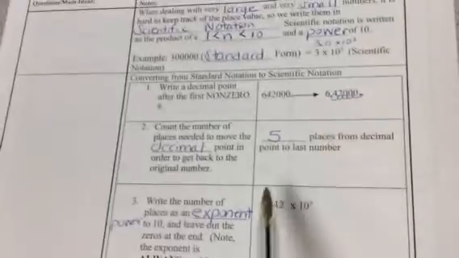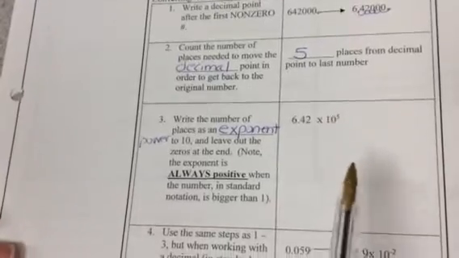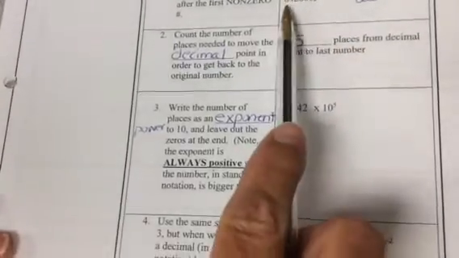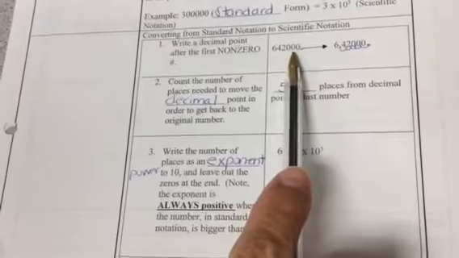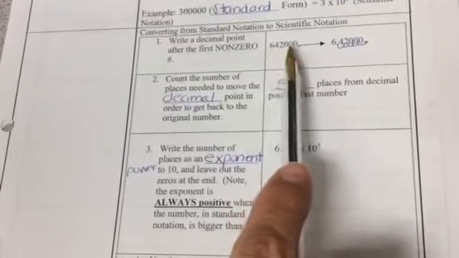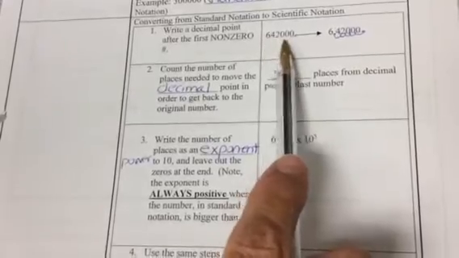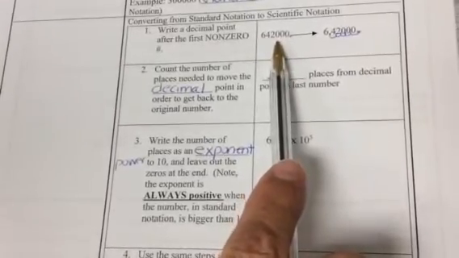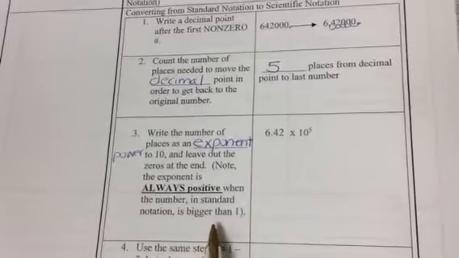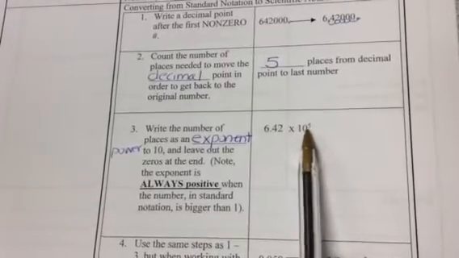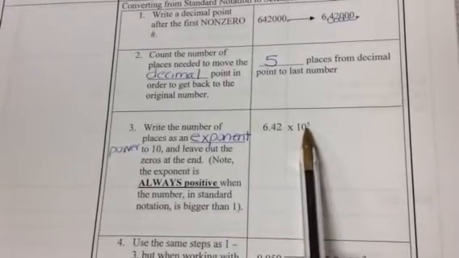So all those zeros that were up here, you leave them out and you just write it as 6.42 times 10 to the 5th. Now you need to make a note that this number we started with, 642,000, is bigger than 1. Whenever the number you start out with is bigger than 1, your exponent is always going to be positive.